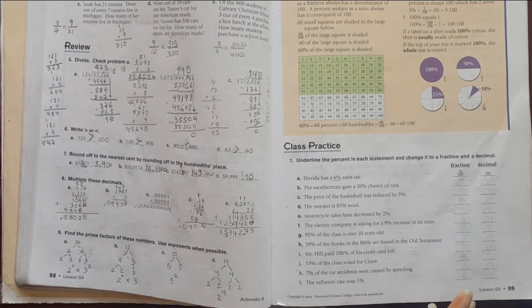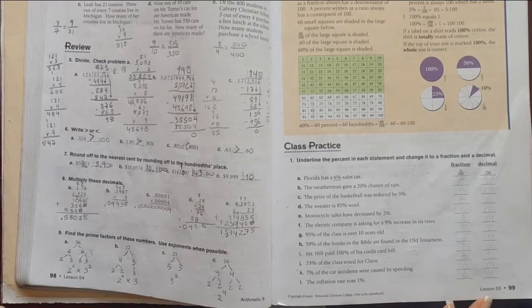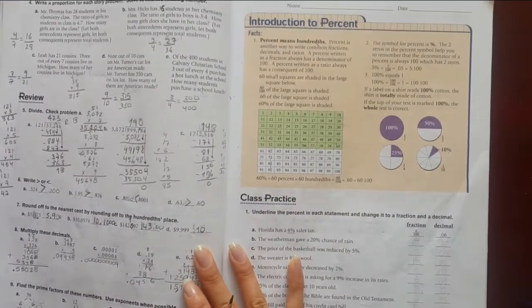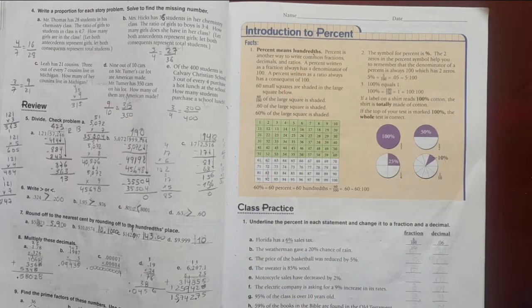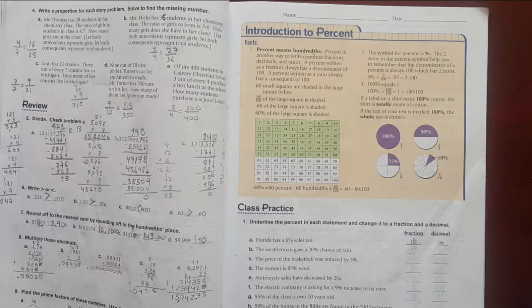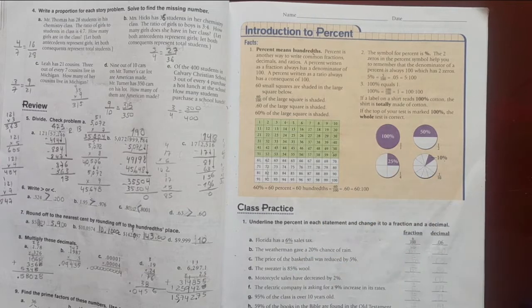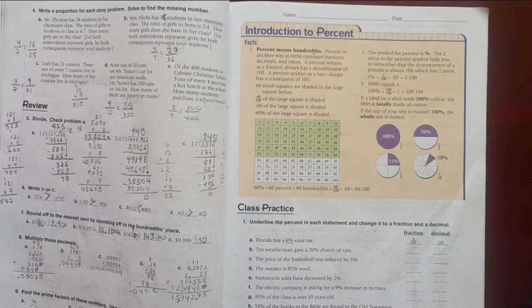Right? Now let's move on to page number 99. So listen up, guys. Introduction to percent. So guys, when we are talking about percent, siempre vamos a hablar de una base que será 100%. El televisor me vale 2.500.000. El 100% del televisor son 2.500.000.